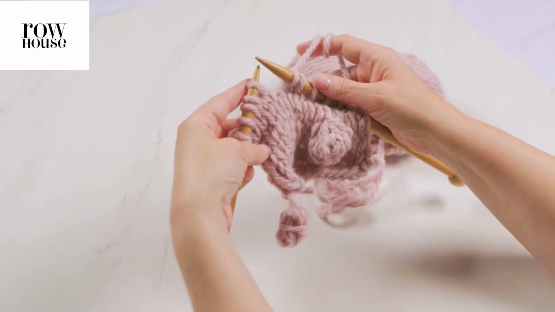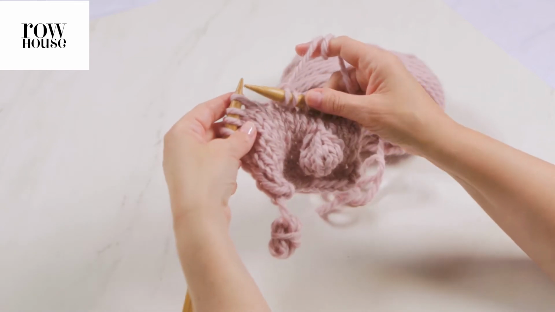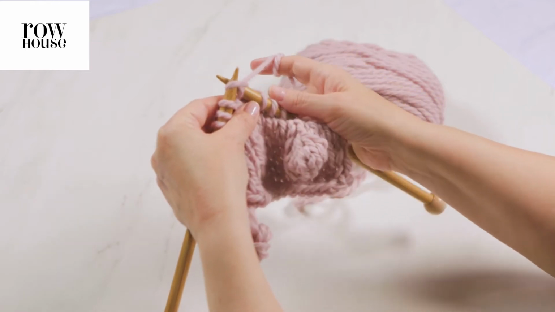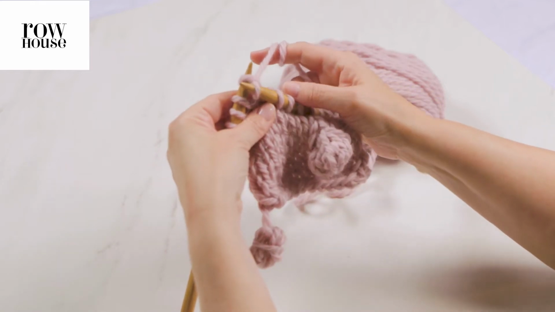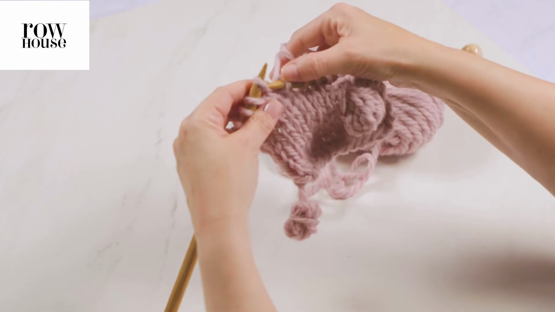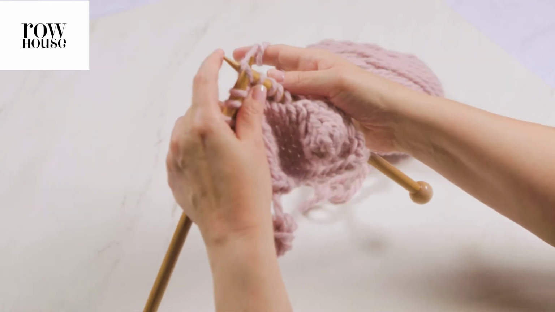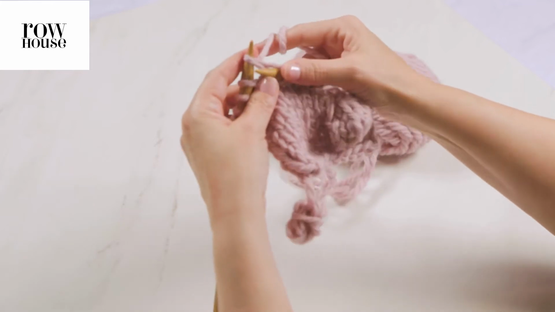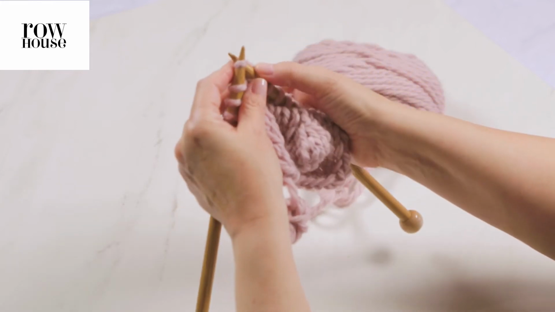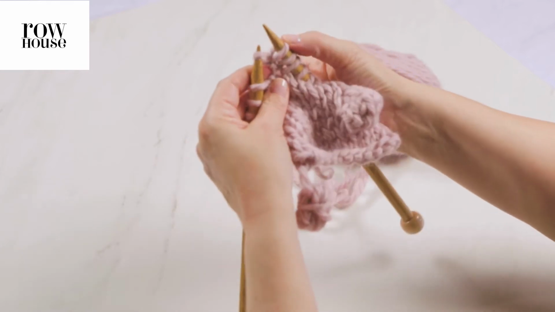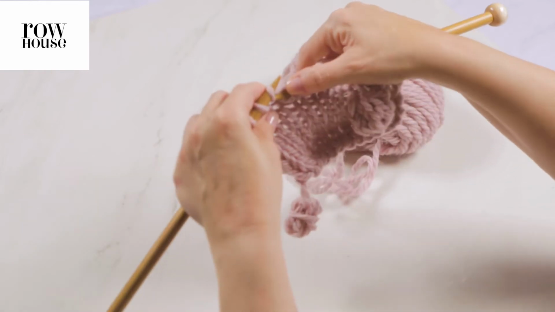For this bobble, we're going to make 5 stitches out of 1, which means we're going to knit into the front of the stitch as normal. We're then going to knit into the back of the stitch without releasing the loop. We're going to knit into that same stitch through the front a third time. We're going to knit into the back one more time.